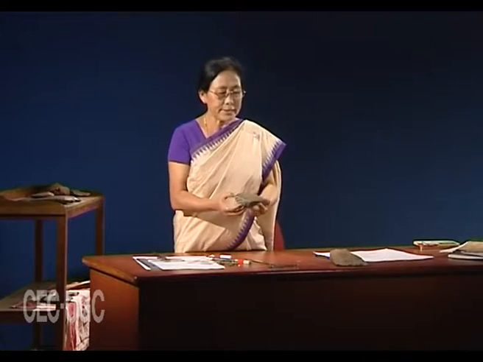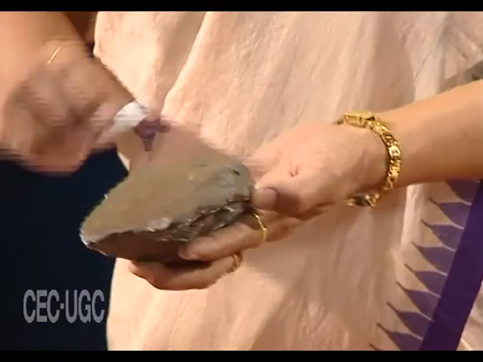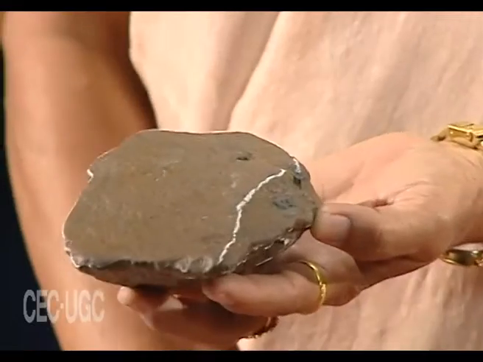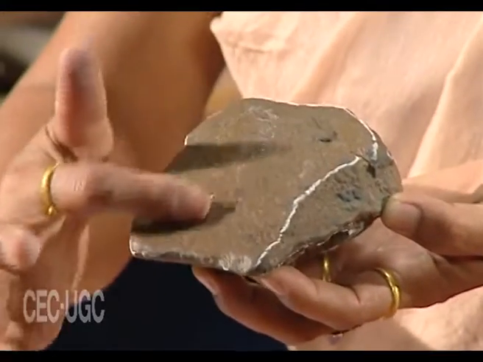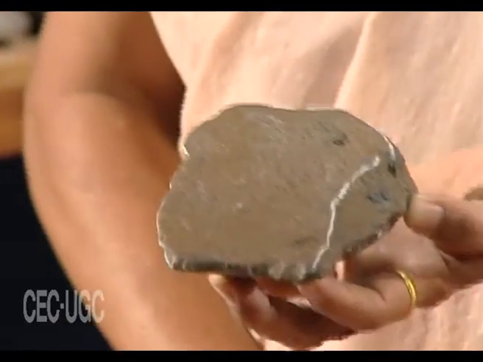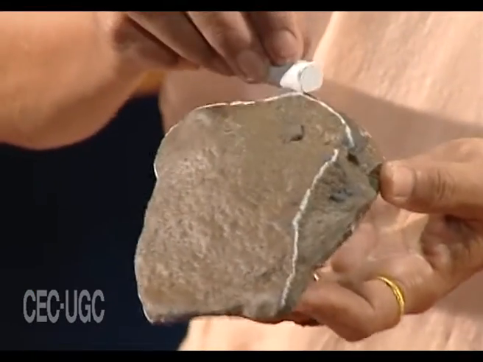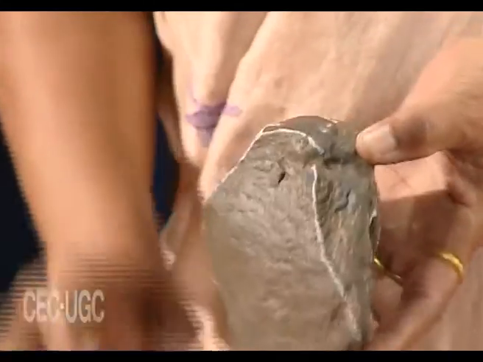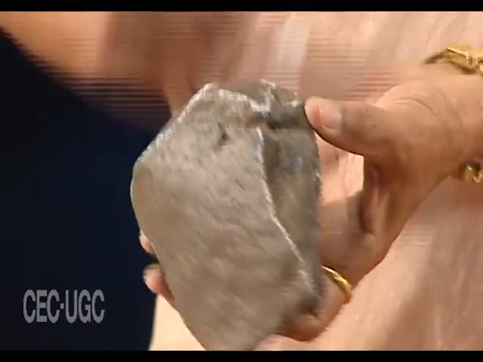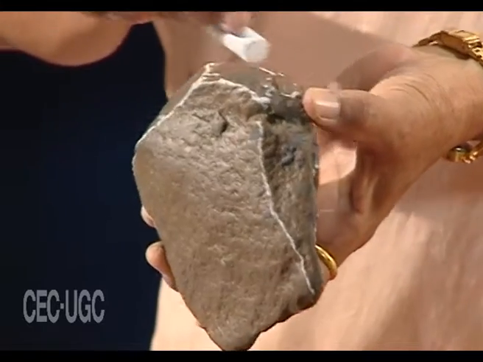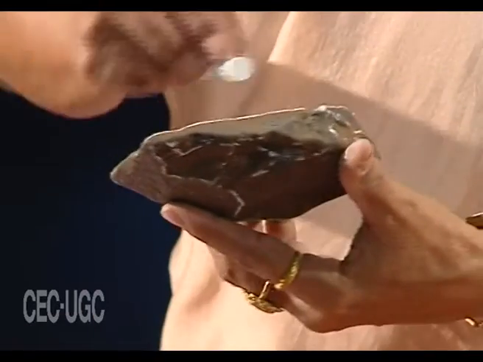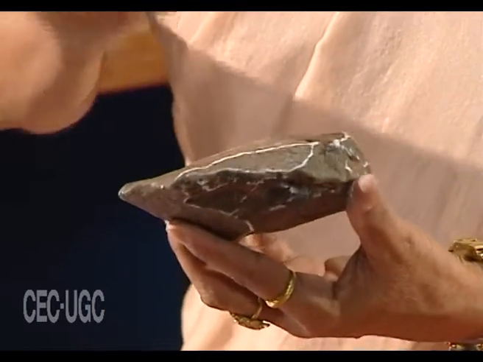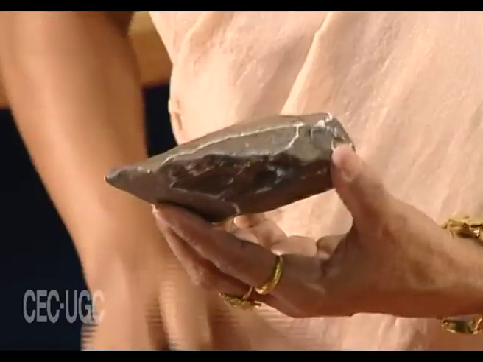Then come to the ventral view. The ventral surface is represented mainly by one primary flake scar, and some part of the striking platform is also seen, and some part of the original pebble surface also retains here, and towards the lateral side there are other signs of secondary flaking.